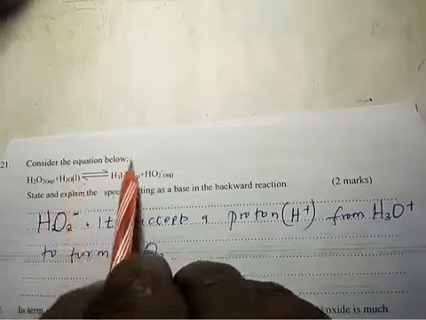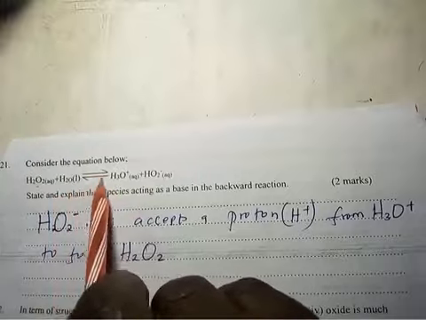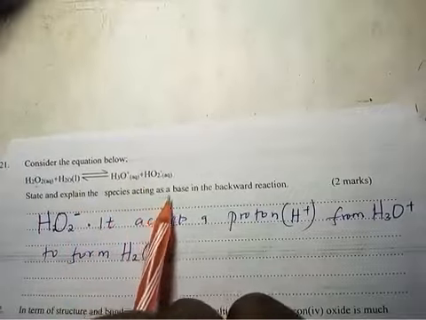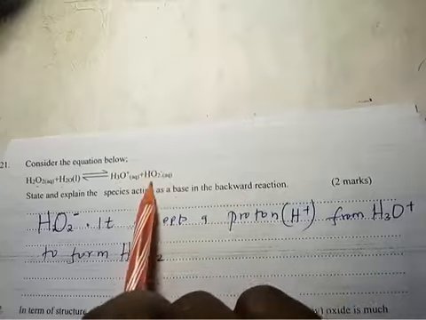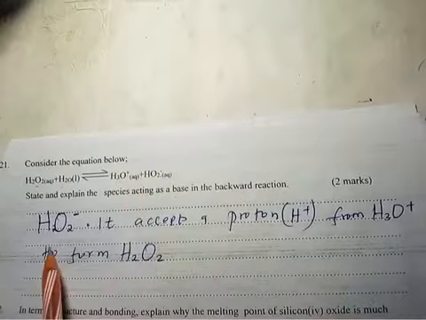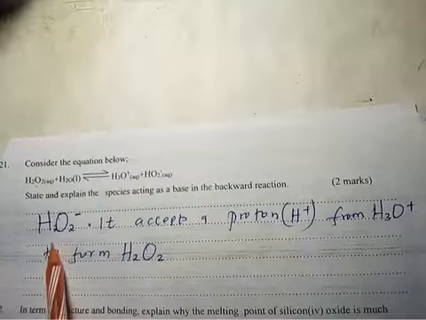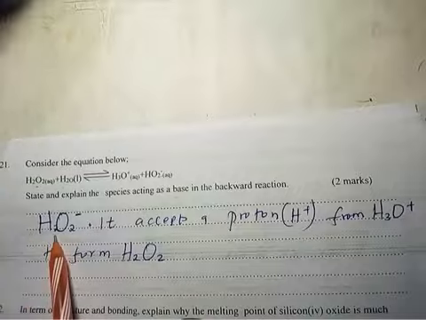Consider the equation here. We have hydrogen peroxide with water. It is at equilibrium with this. State and explain the species acting as a base in the backward reaction. A base, remember, a base is the proton acceptor. So, while an acid is a proton donor, according to whose definition?